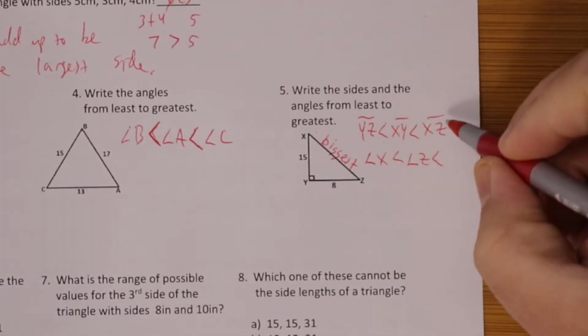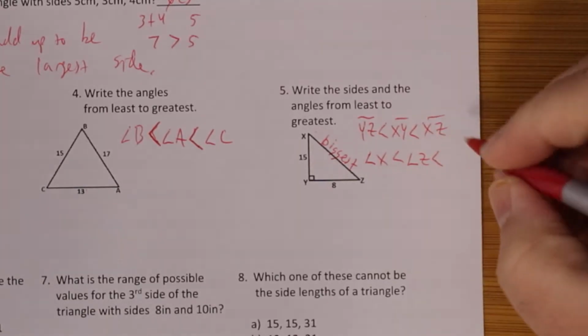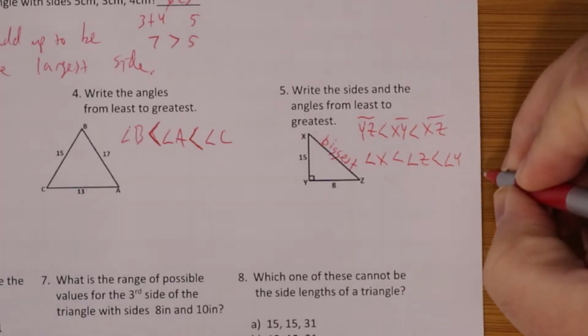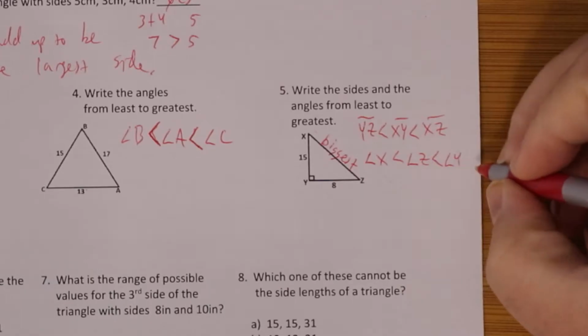And then the last, we have x and z already. So that means y has to be the very, very last. So it's angle x, then angle z, then angle y.